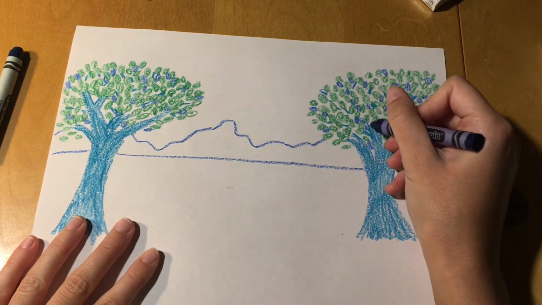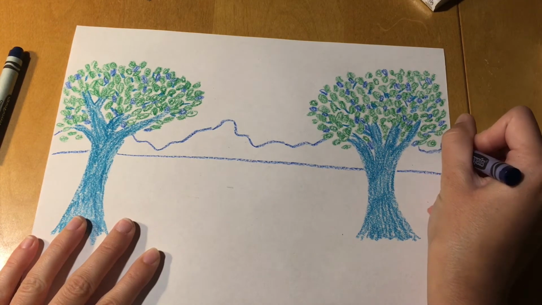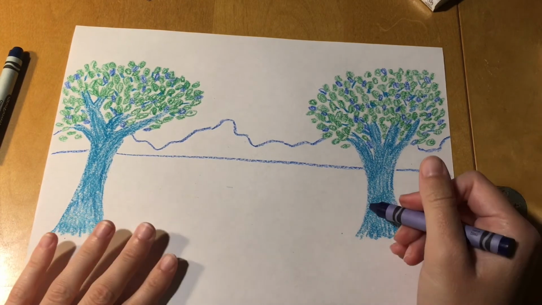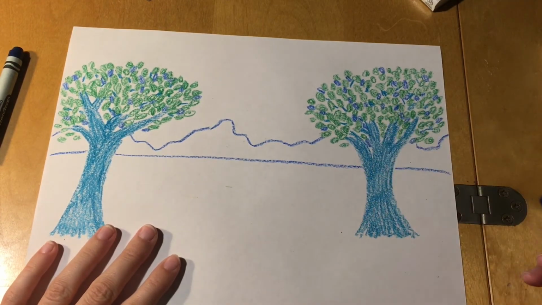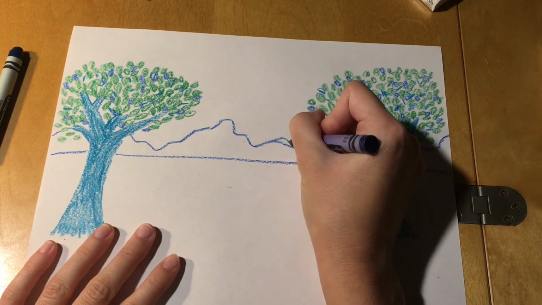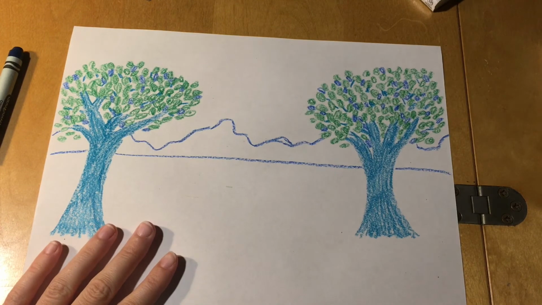Maybe it goes something like that. Maybe a little bit down and back up. It's a little bit of mountain going on. I think I want a little bit more of a peak right here. Sure.